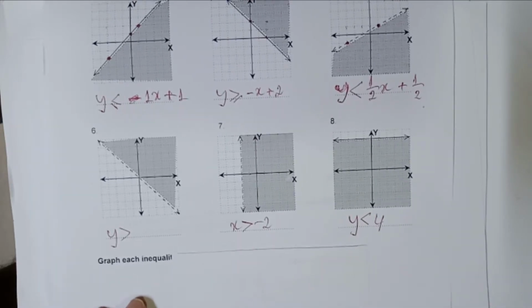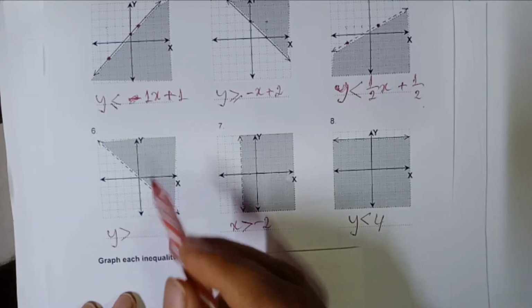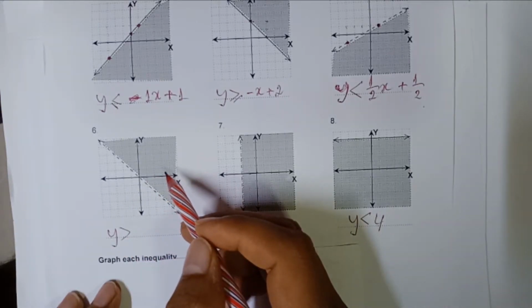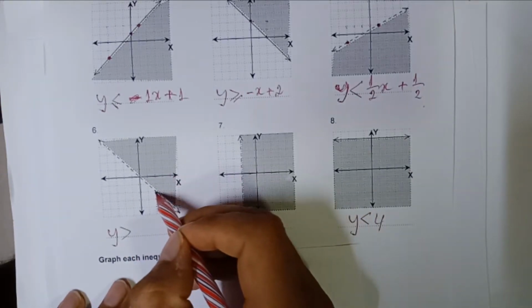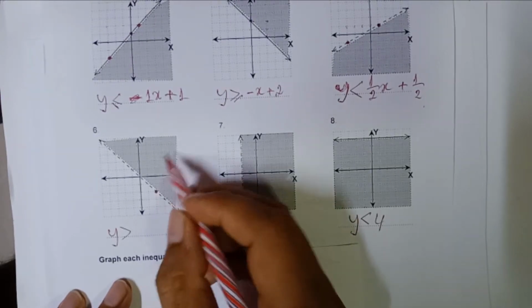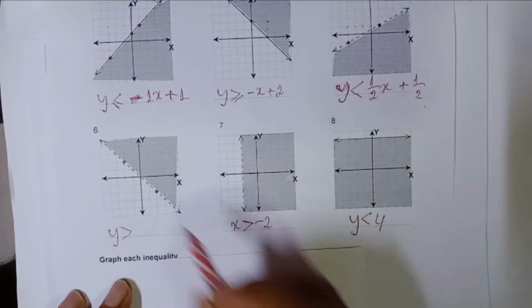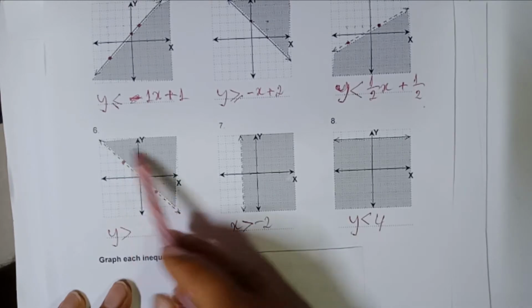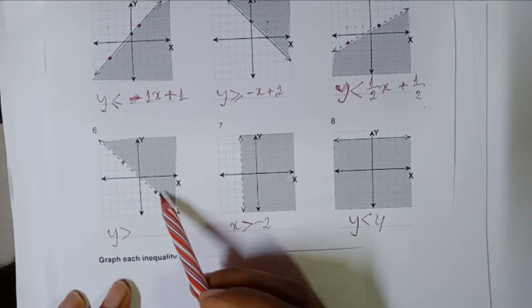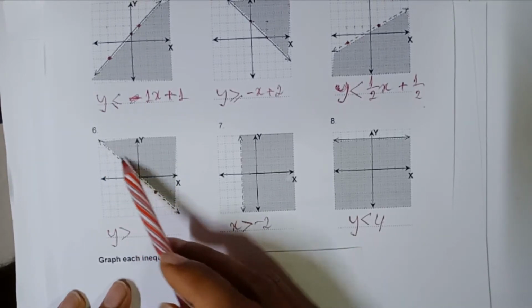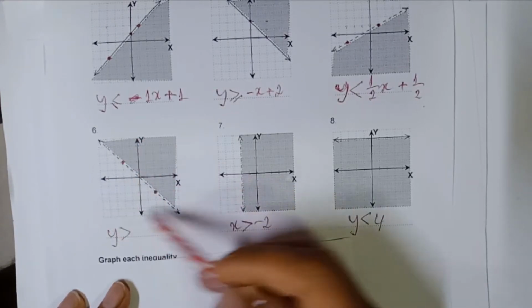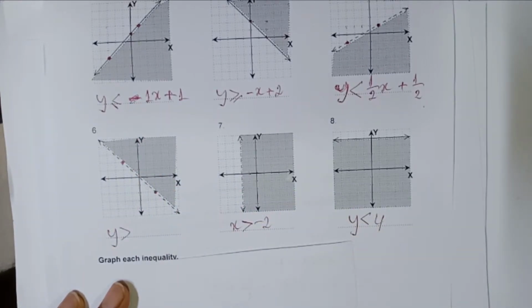Now our last number for this section, number 6. Same idea. Let's try to find 2 points first. I will choose this point right here, and the other point right here. It seems like this line is cutting the graph, this plane, into 2 congruent parts.